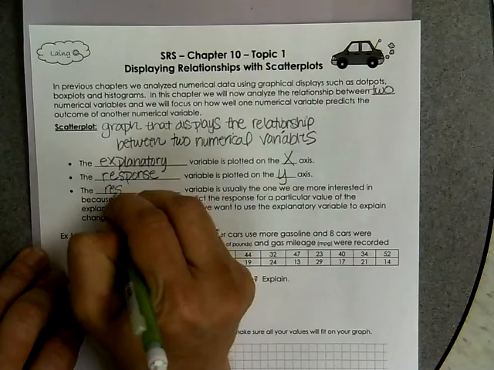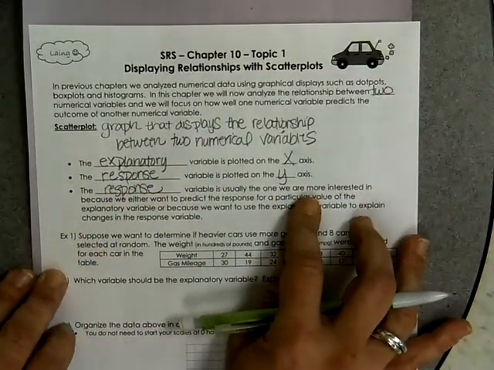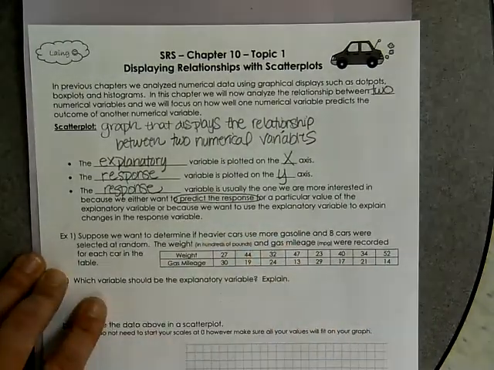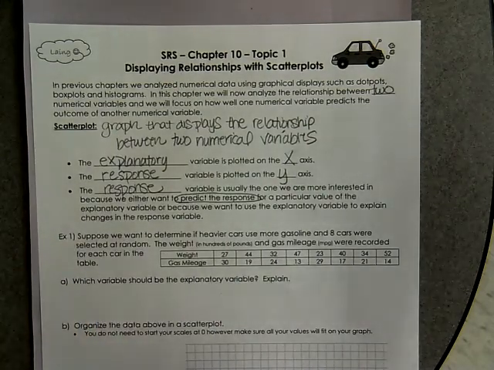It's the response variable that we're usually more interested in because we usually want to predict a response for a particular value of the explanatory variable. So the response is really what we're concerned with.